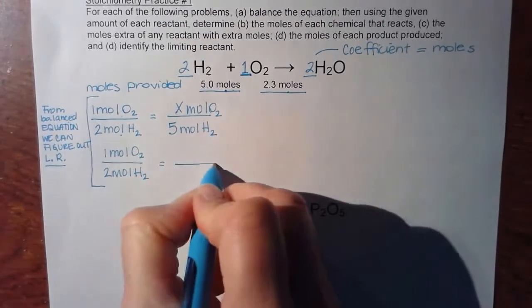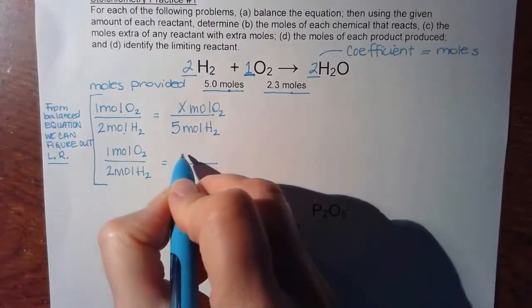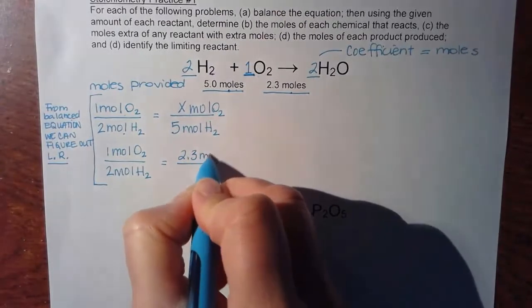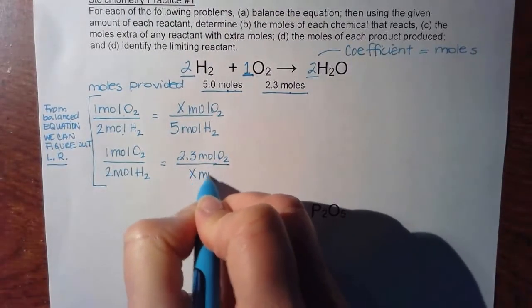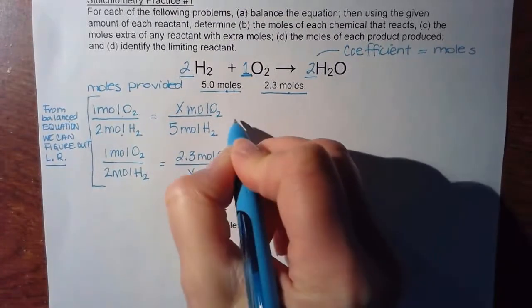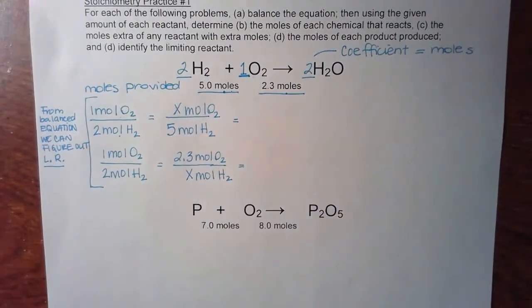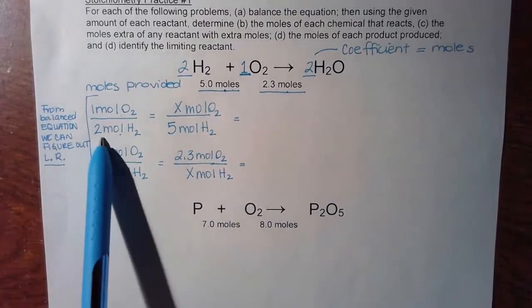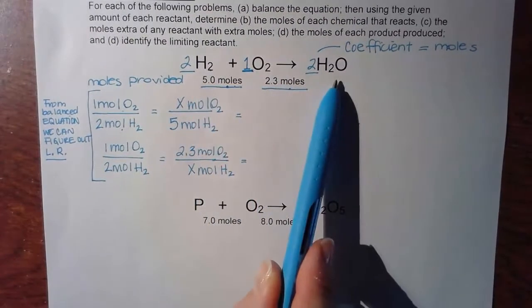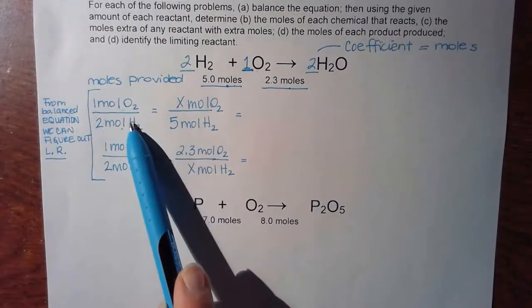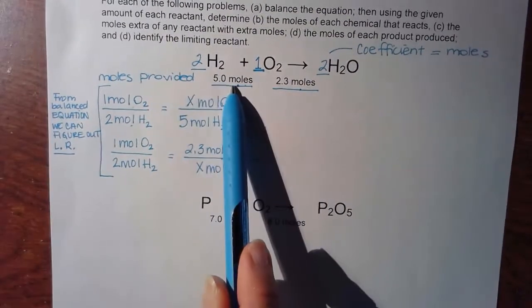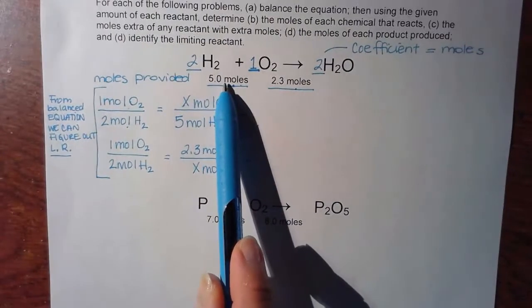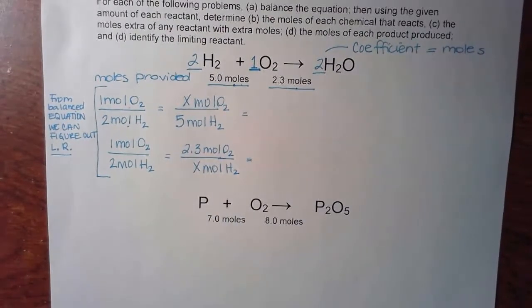Then I'll set up the next proportion, and we are given 2.3 moles of oxygen, and we're looking for moles of hydrogen. And again, this is just to determine the limiting reactant. So first, you take the moles from the balanced equation, you have the mole-to-mole ratio, and then you have the moles of the given, which is provided. That means Mrs. Sulkson provided you values, so you're solving it.